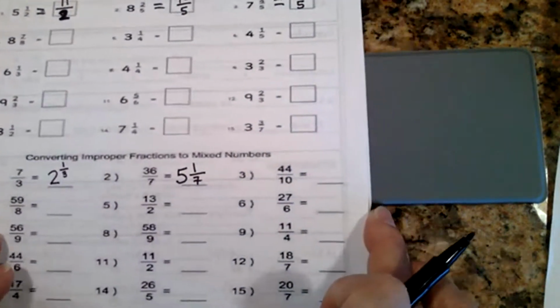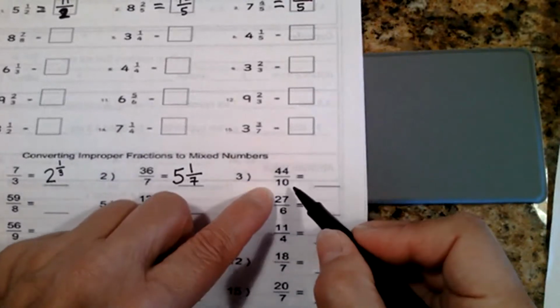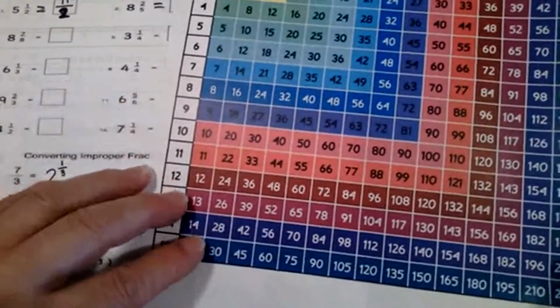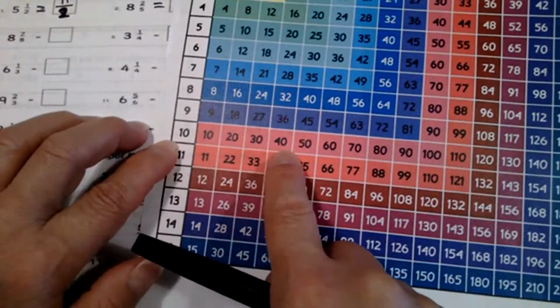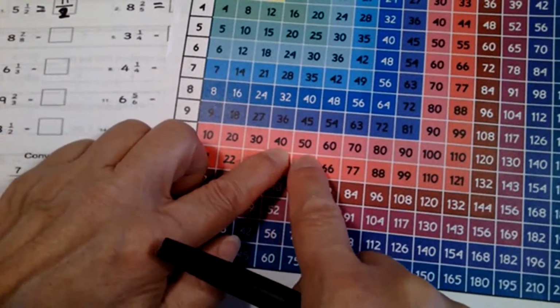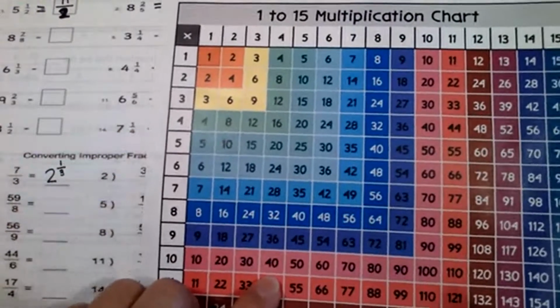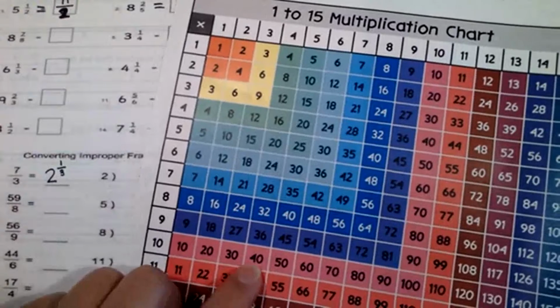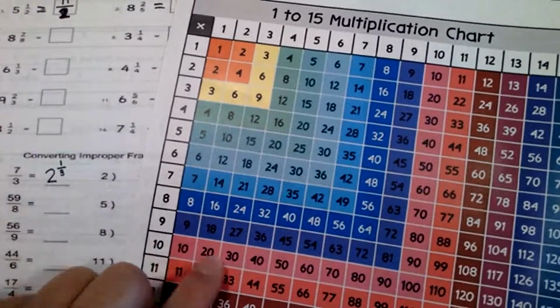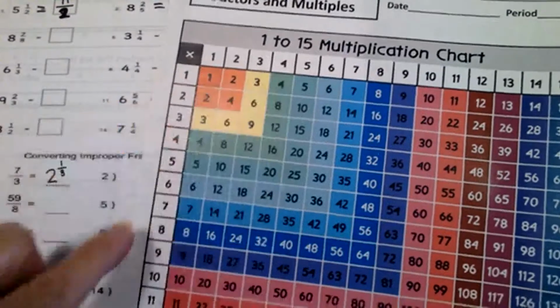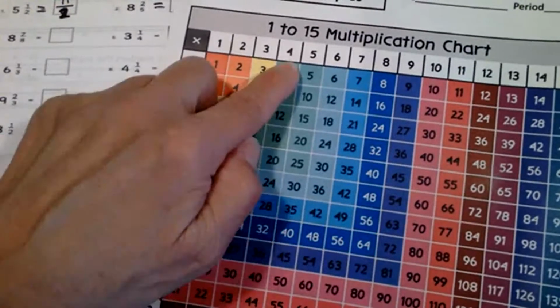Let's do another one. This next one is 44 divided by 10. How many times does 10 go into 44? We get out our chart and look for our 10s. Here's 40 and there's 50. 50 is too big, so we're going to use the 40. 10 goes into 40 4 times.